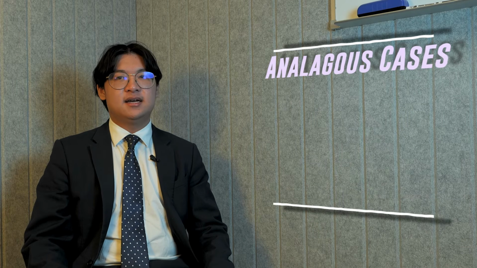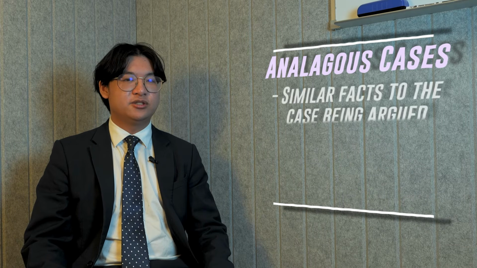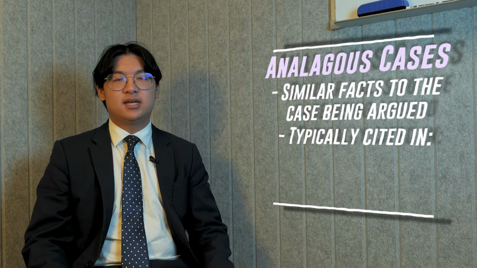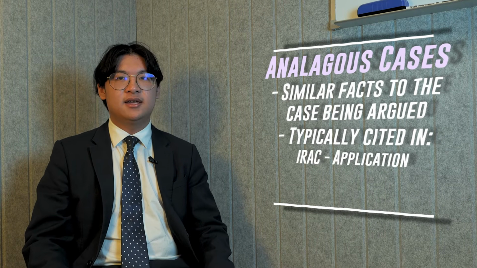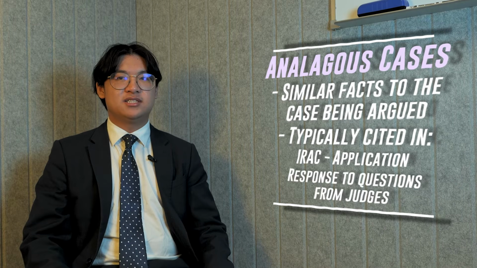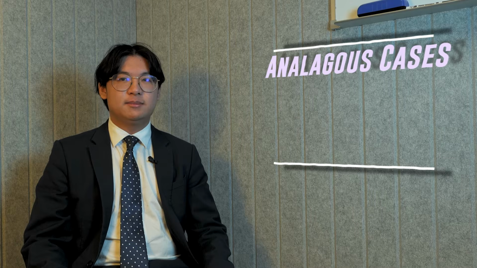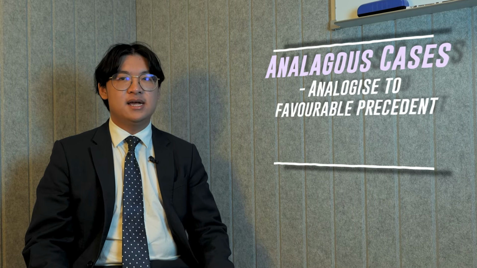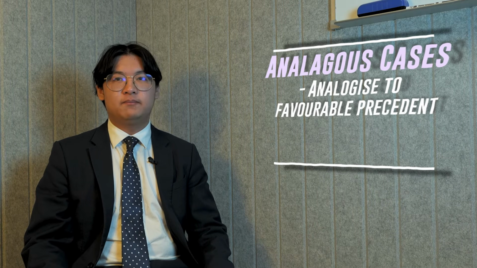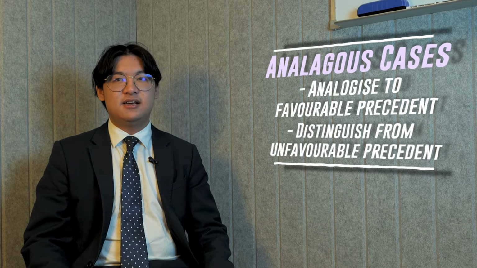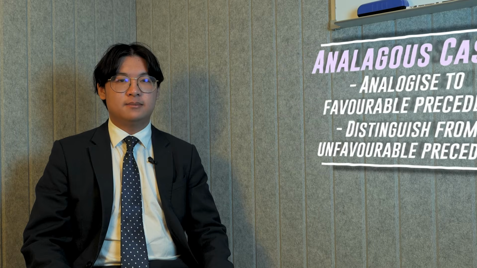Analogous cases are cases with similar facts to the case being argued. These are typically cited in the application section of IRAC and in response to questions from judges. Analogous cases can be used to draw similarities to the current case if they have a favourable outcome. They can also be used to draw distinctions with the current case if they have an unfavourable outcome.